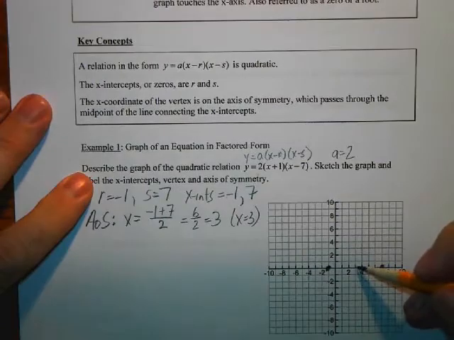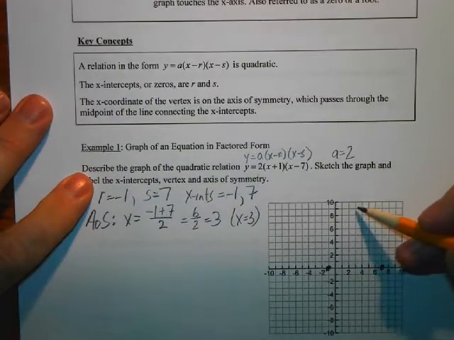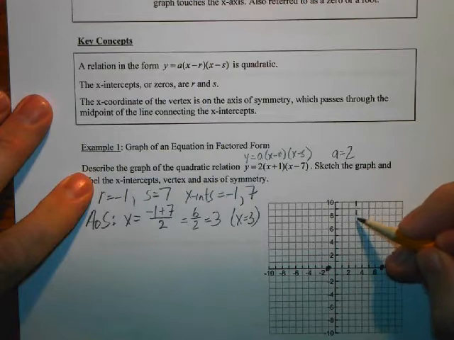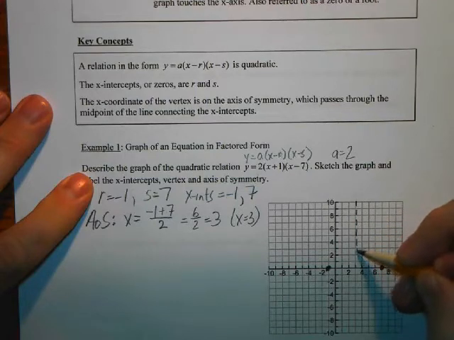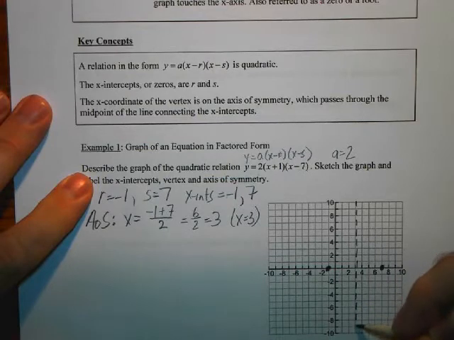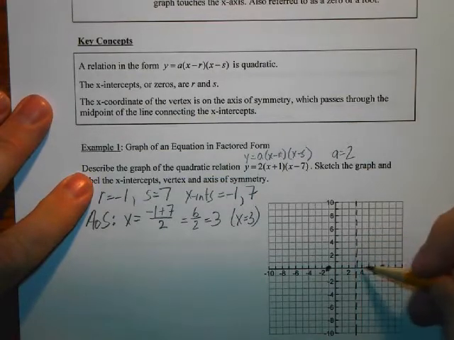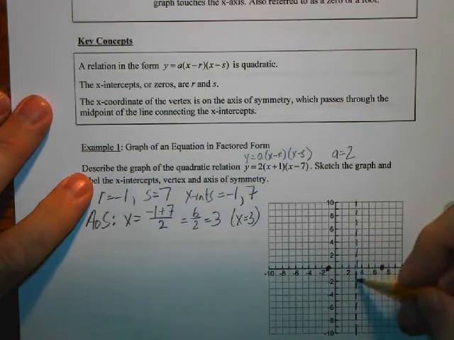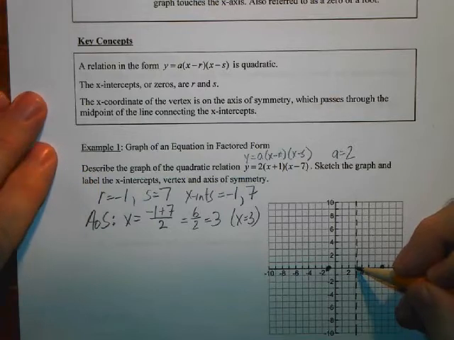That saves you some time from just eyeballing it to see what you think it is, and then being a little bit off and having to redraw it. So this is exact. This is the best way to do it. I drew the axis of symmetry a little bit to the right just so you can see the dashed lines, but we know it goes through x equals 3.